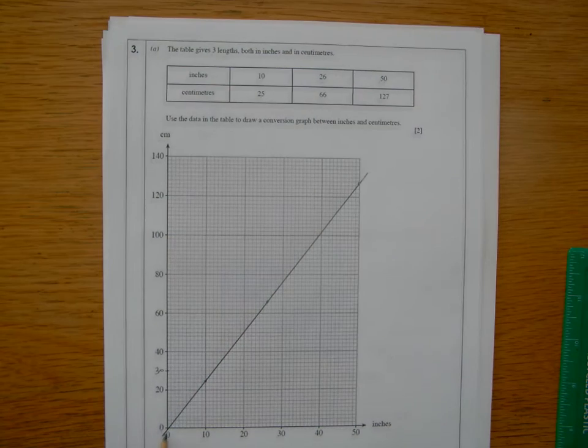Notice as well, our conversion graph actually goes through the origin. They don't always do that, but they do in this case, and you'd expect that, wouldn't you? Because 0 inches would be 0 centimeters, wouldn't it?